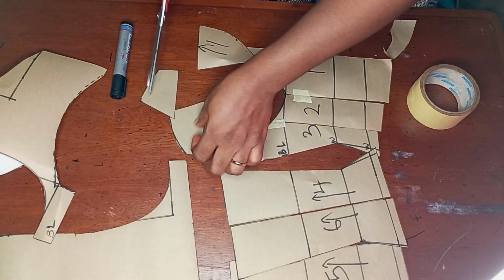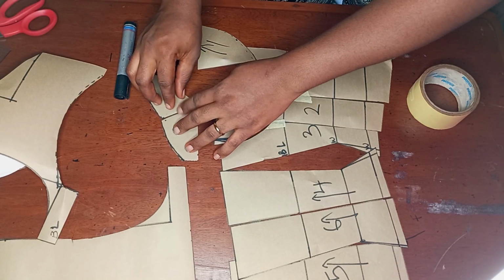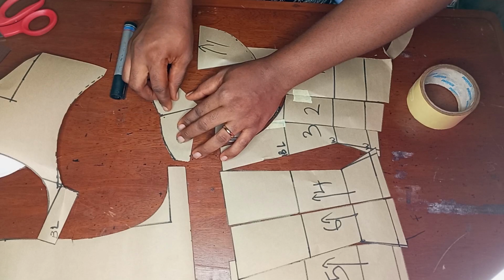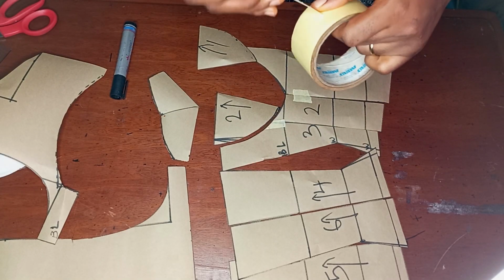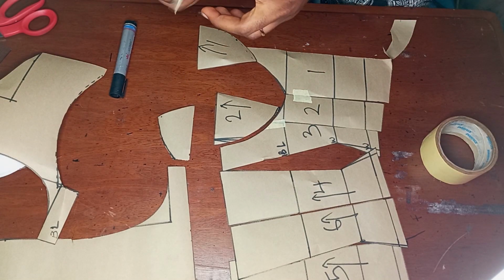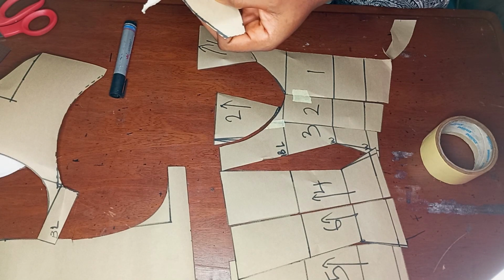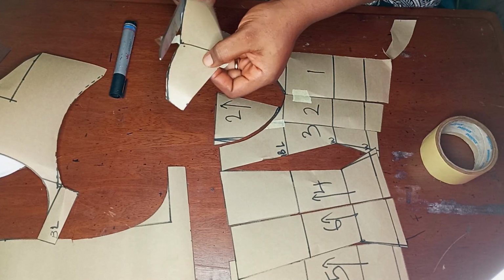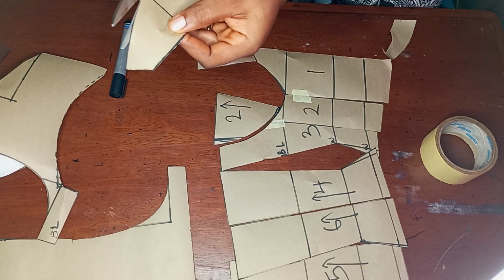So I want it to be a 3-part corset. I will just go ahead and remove that part and cut out that part and tape it back together, so that you'll be cutting it as one on the fabric. And after that, I'll go ahead and determine which pattern will be going on which fabric. So that is what we are going to be doing next.